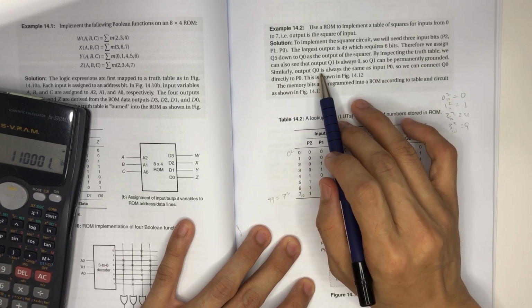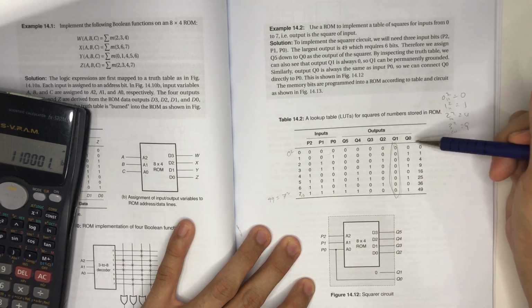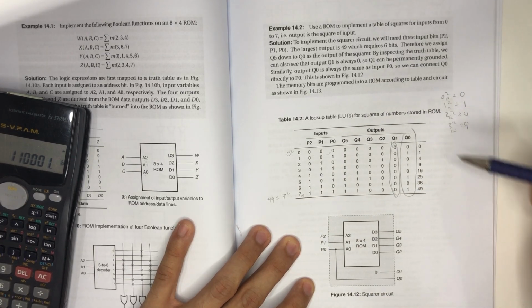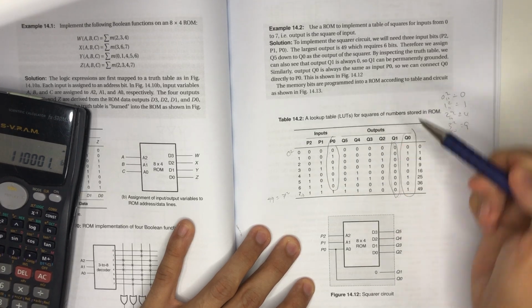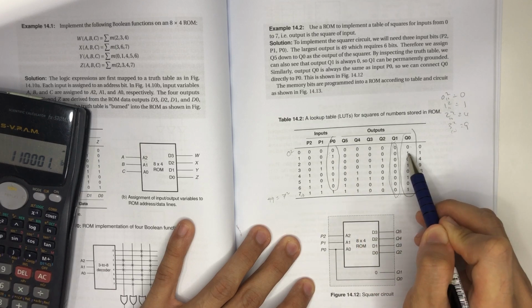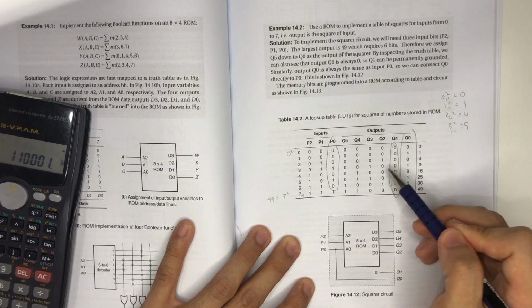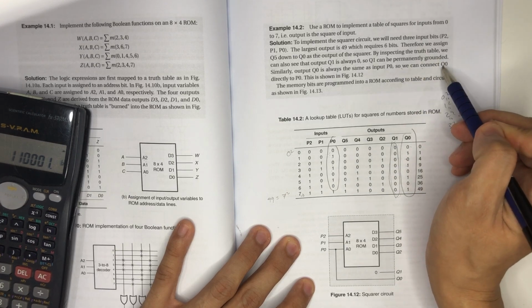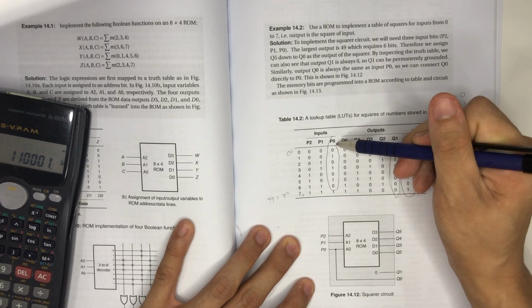Similarly, output Q0 is always the same as input P0. If you notice, Q0 is always the same as P0. You can relate 0, 0, 1, 1, 0, 0, 1, 1. So they are always the same, and if they are the same, we can connect output Q0 directly to P0.